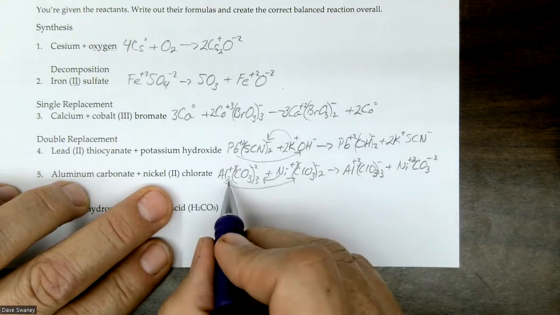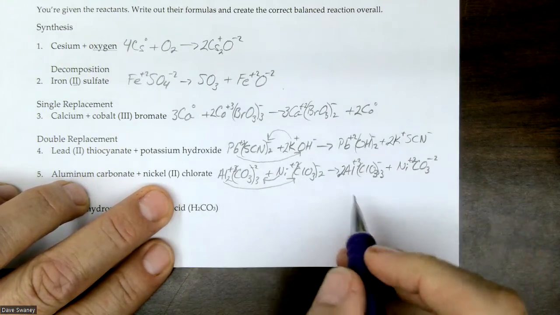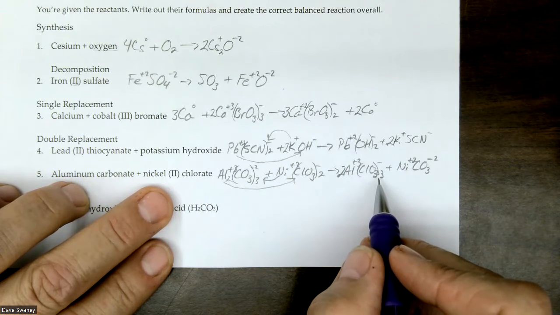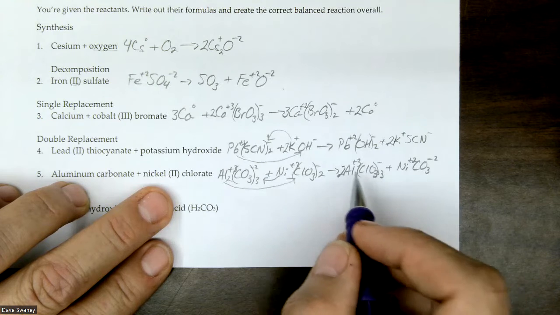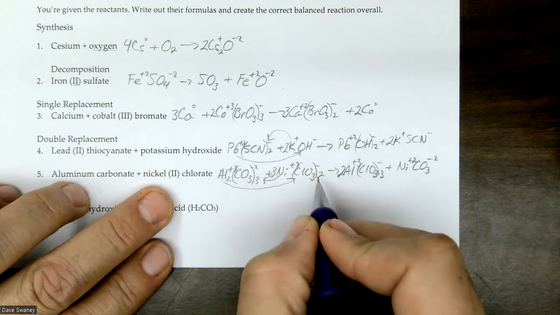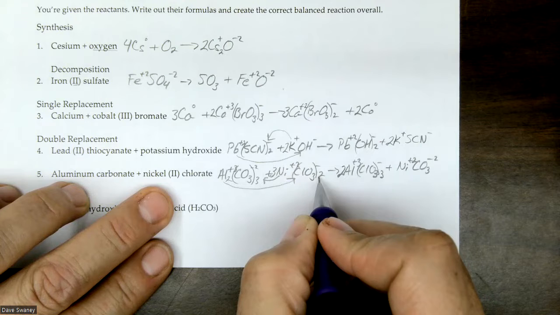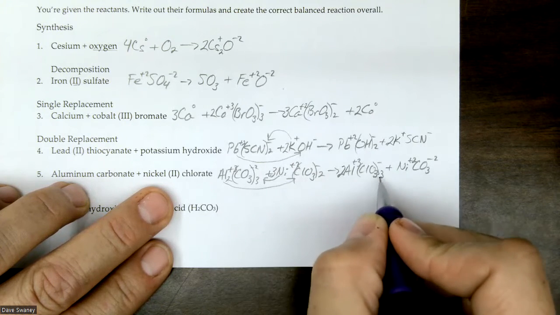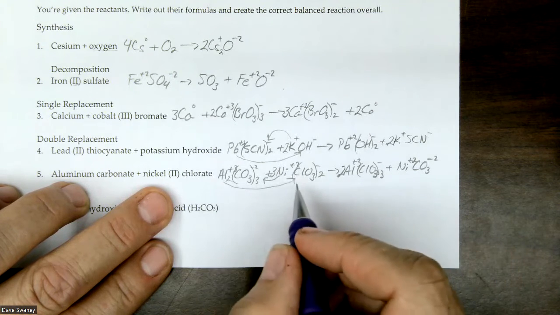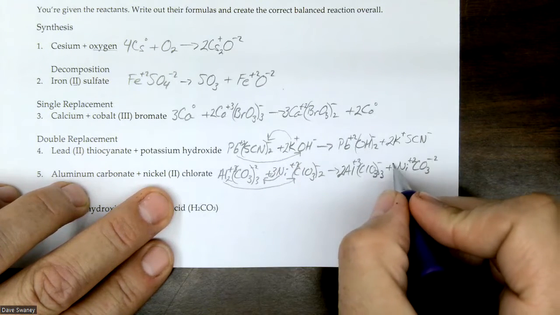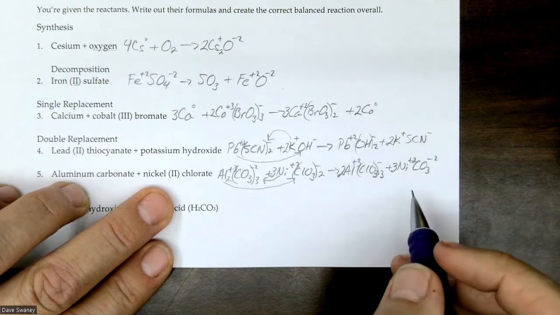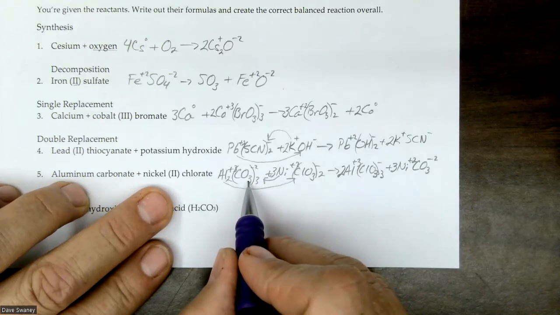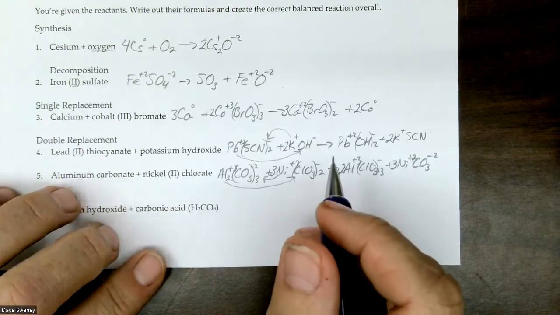Let's see here. 2 aluminums go in, so 2 come out. That made 2 sets of 3 sets of chlorate, so that is 6 chlorates coming out. So that means I need a 3 here so that I have 3 sets of 2 sets. So that is 6 chlorates going in. Now I have 6 of these going in and 6 of these coming out. What else did we just change? Nickel, how many? 3. So there needs to be a 3 here. So there are 3 nickels coming out. And that just fixed my carbonate problem because now there are 3 carbonates coming out when there were 3 going in. So I fixed that by accident, which is good for me.